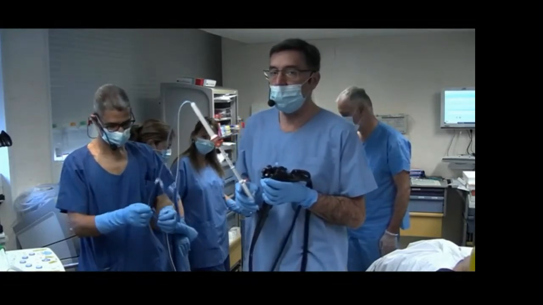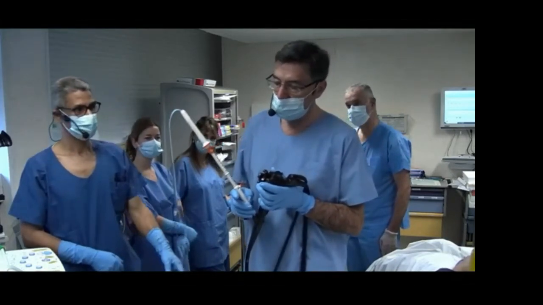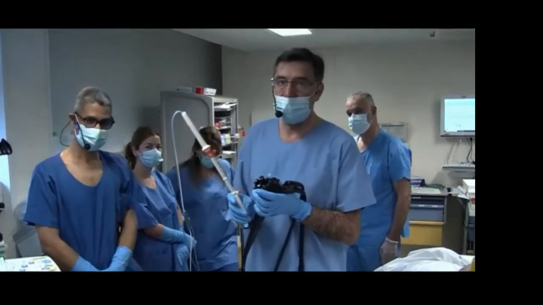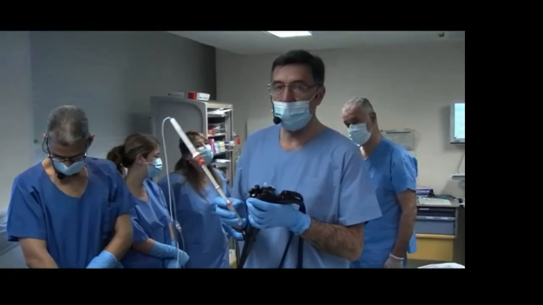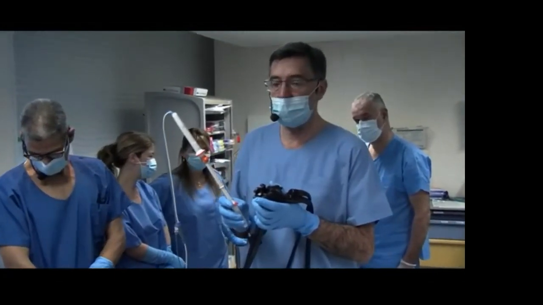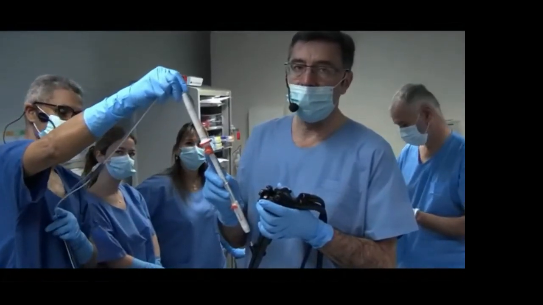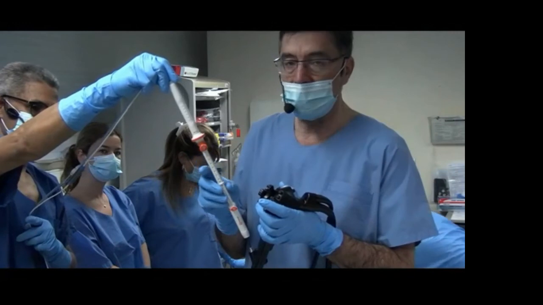And the second point is I just want to show you the needle we are going to use. This is a 19 gauge needle with double setting, like for any FNA or FNB. You see the setting here for the output of the sheath. And here you have the ring for the setting of the output of the needle out of the sheath. Okay? So this is a 19 gauge needle.